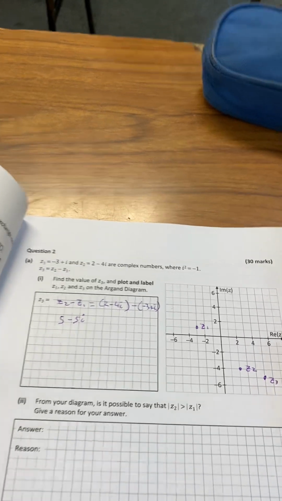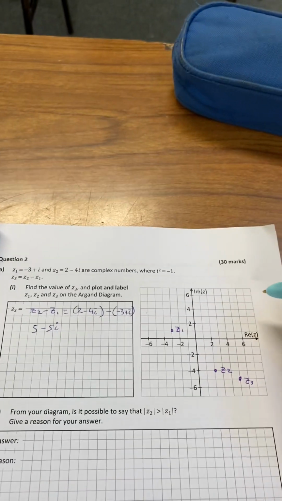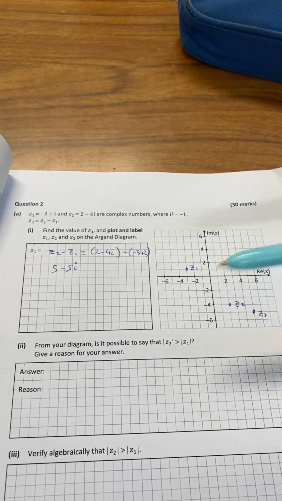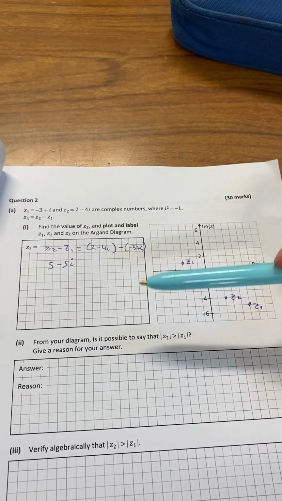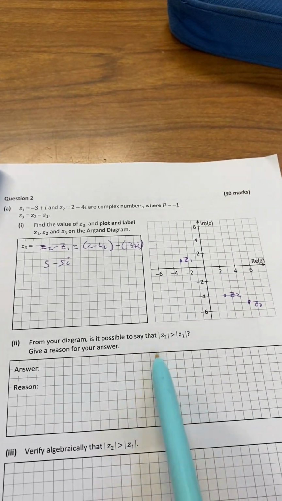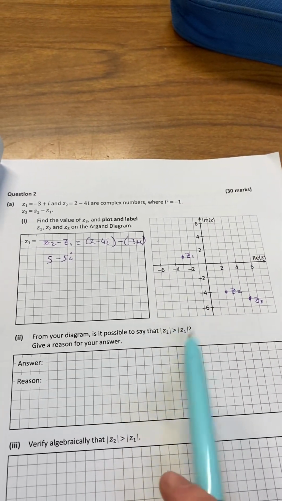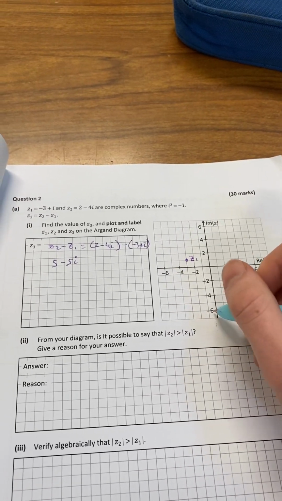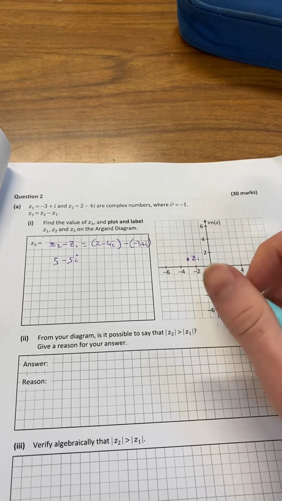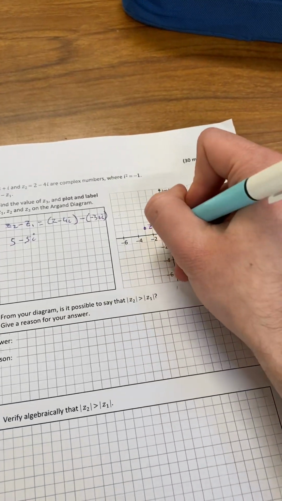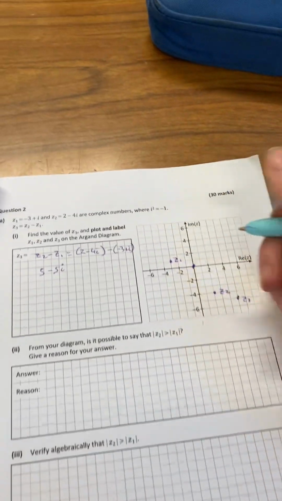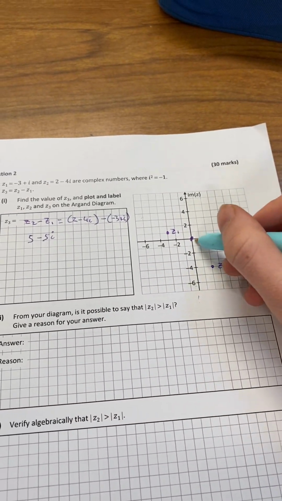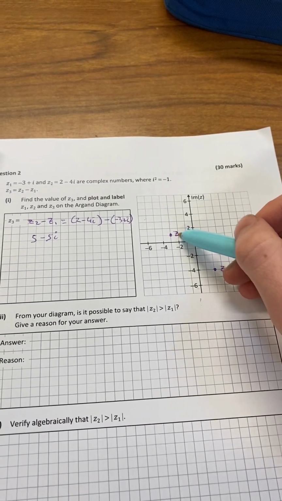Okay, so that's the first question. We just find what Z3 is, plot our 3 points on the Argand diagram. Now question 2. From your diagram, is it possible to say that the modulus of Z2 is greater than the modulus of Z1? Remember, when we have lines on either side of our imaginary number, it means the modulus. If you don't remember, the modulus is the distance it is on the Argand diagram from the point to 0, 0. So can we say that the distance Z2 is from 0, 0 is greater than the distance Z1 is from 0, 0?